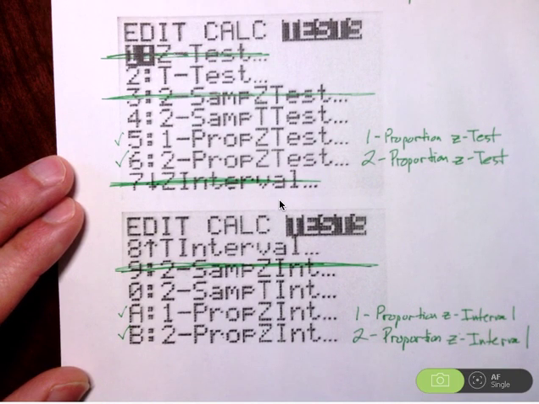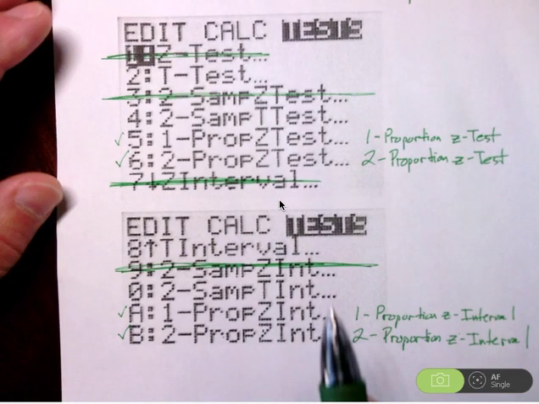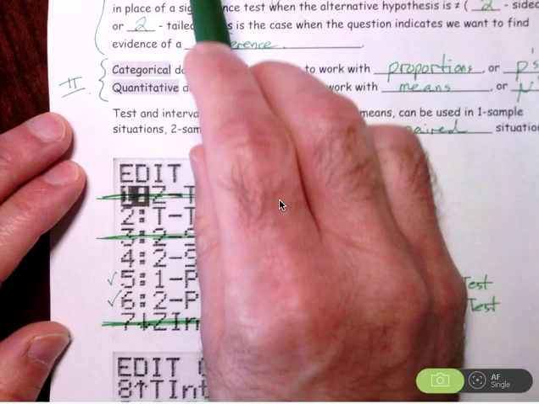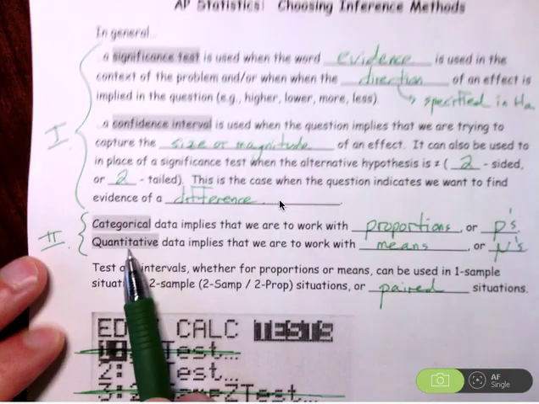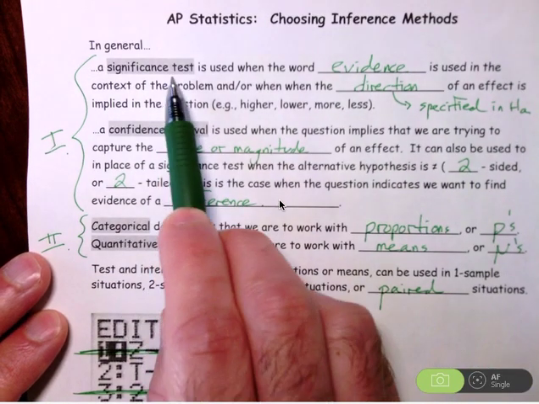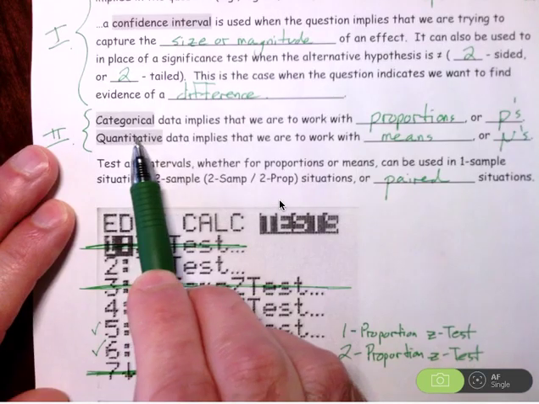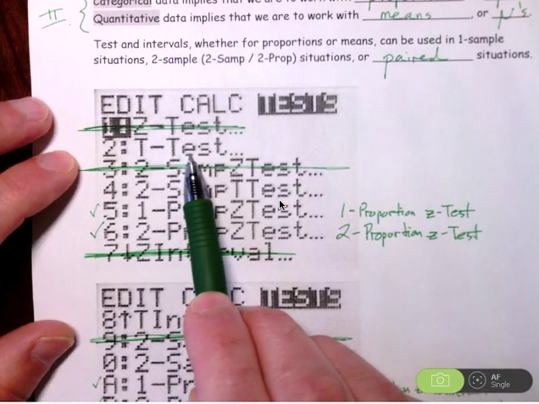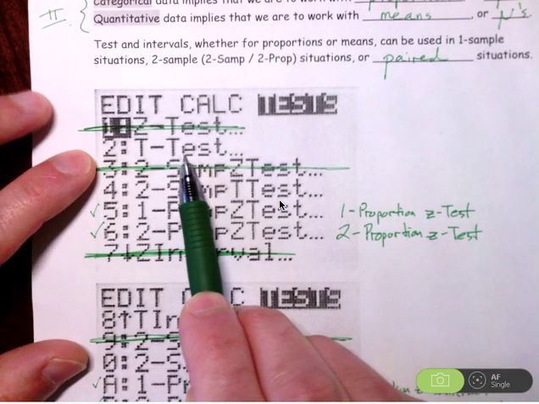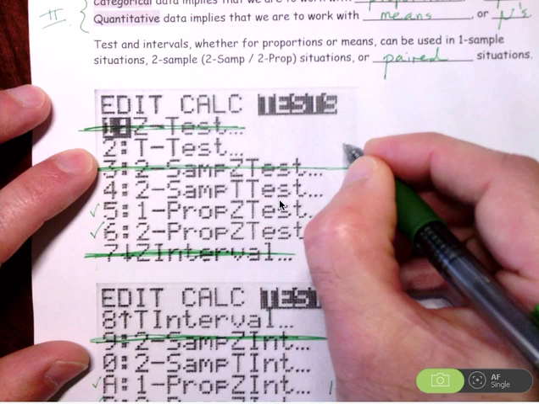So let's summarize those. Notice, if you have a test that involves quantitative data, oops, let me come back up here so you can see it again. If you have a test that involves quantitative data, that's a one sample situation, you should be working with a t-test. So I like to write this as a one sample t-test.